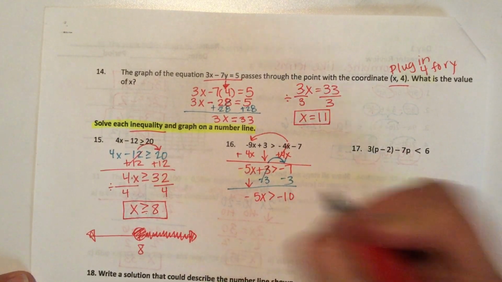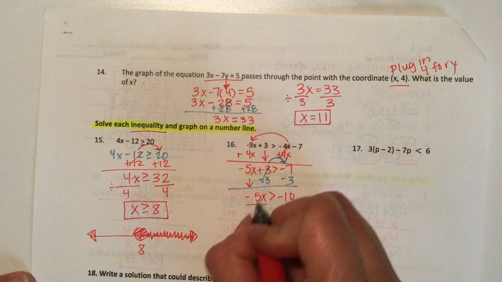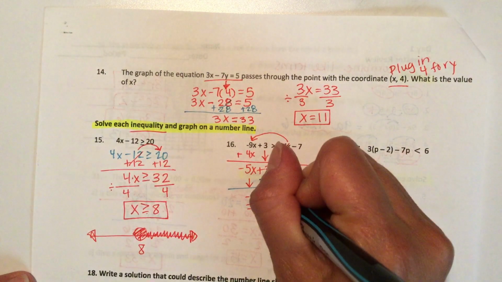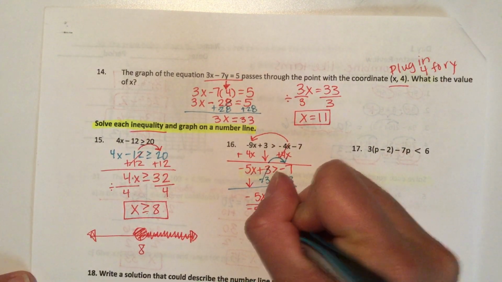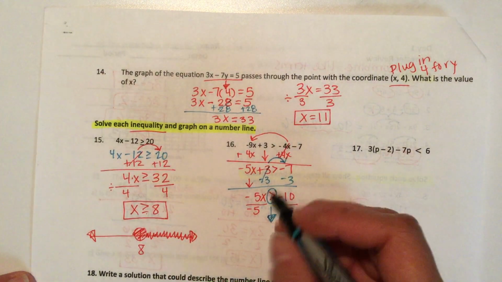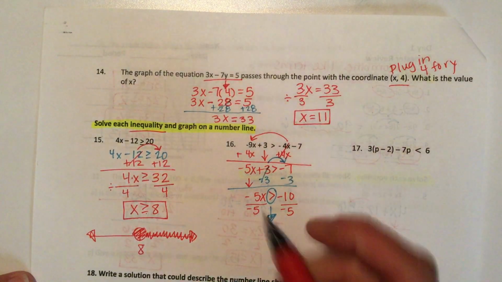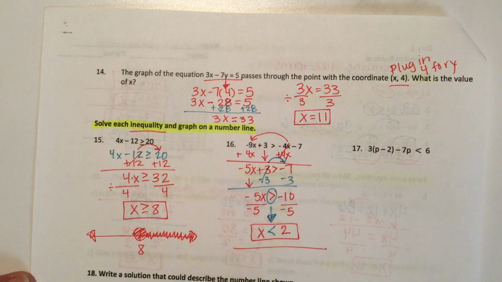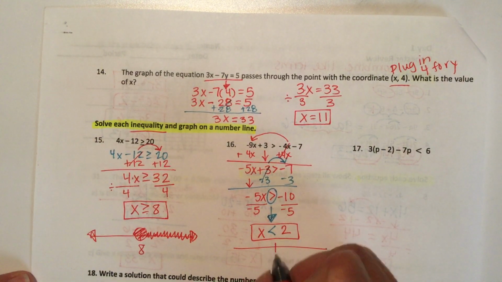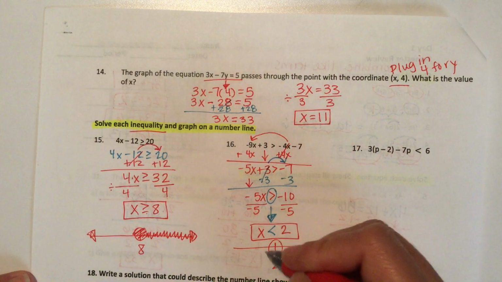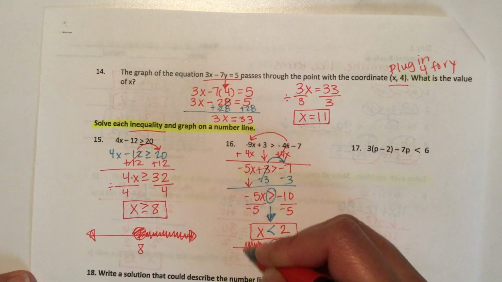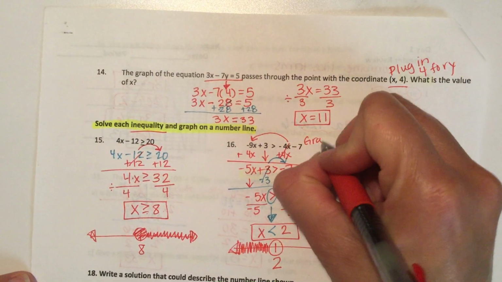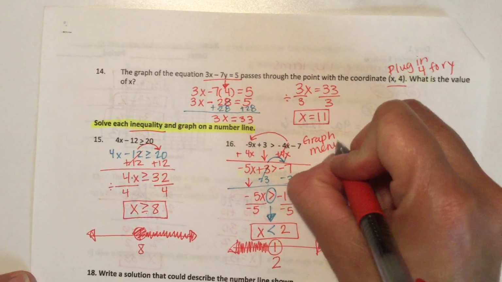Greater than negative 10. From here, undo multiplication, divide by negative 5. Remember the rule. If you divide by a negative, you must flip your inequality symbol. So your inequality symbol will go from greater than to less than, and x is going to be less than positive 2. So when you graph on the number line, since it's a less than symbol, it's an open circle at 2, and it shades everything to the left because everything to the left is less than 2. Again, you can check in your calculator by graphing these inequalities and pressing menu 5-1.